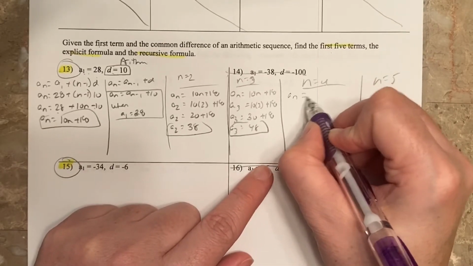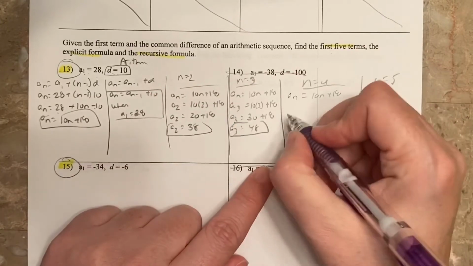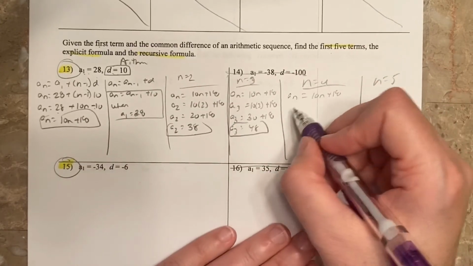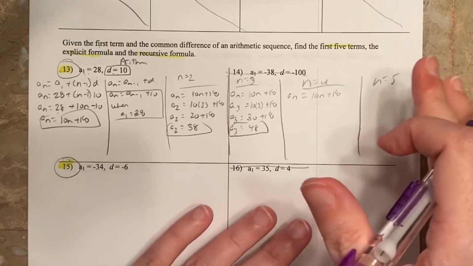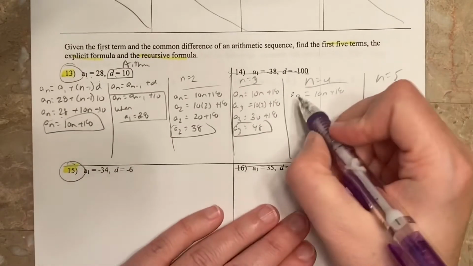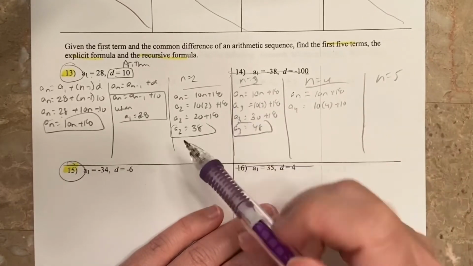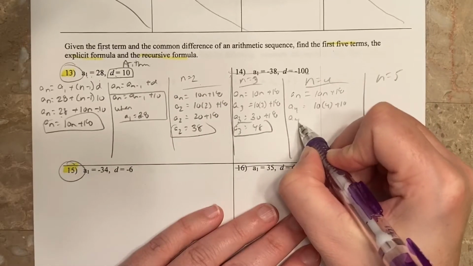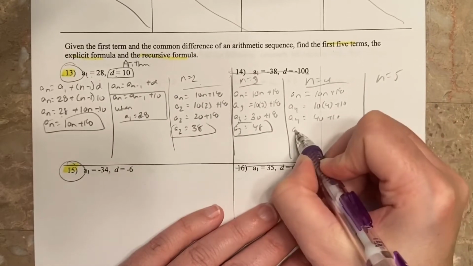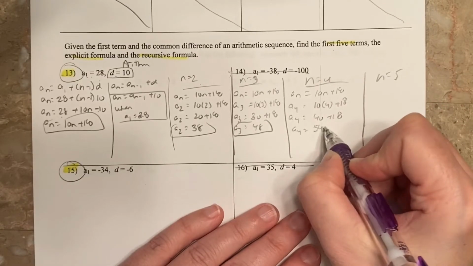A sub n equals 10n plus 18. Again, you have to have the original first, and I'm going to go back to the explicit just because I think it is easier. If you'd wanted to use the recursive for all of these, this actually would have worked. Oh, actually, that probably would have been a lot quicker. That's okay. I just realized that. That would have been quicker because you could do a sub 2 because you have a sub 1. Oh, well. 40 plus 10, well, it's 18. And that would have been 58.